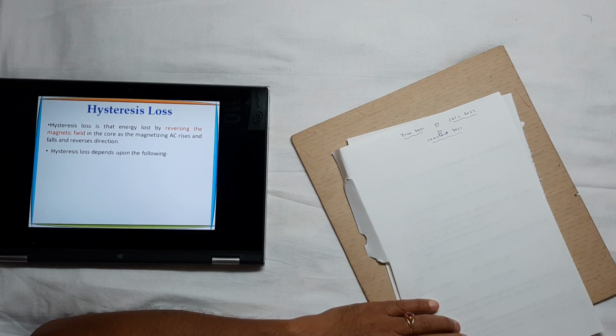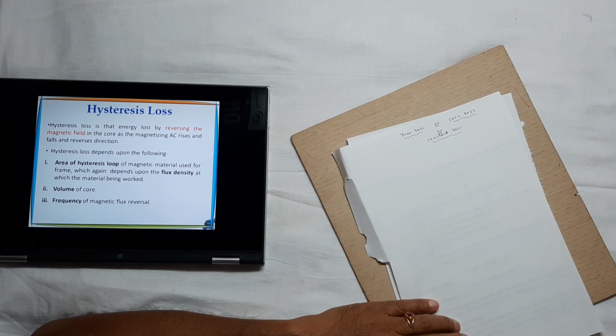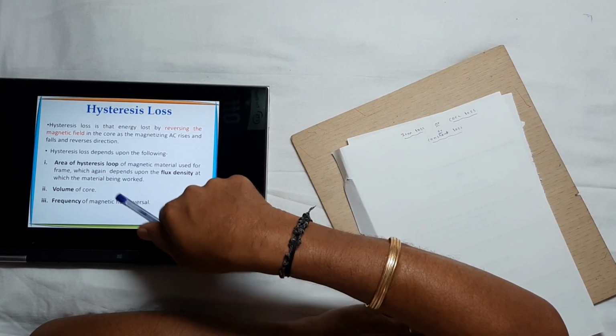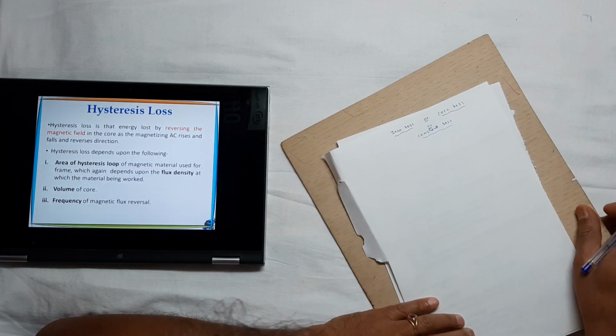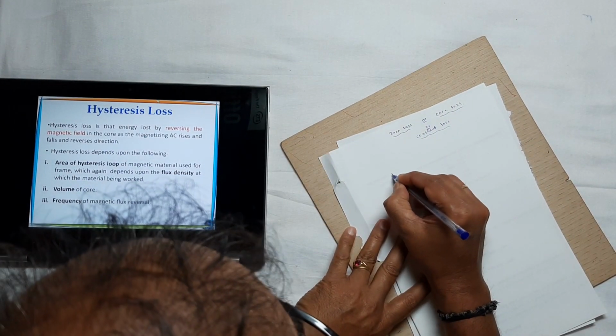Hysteresis loss depends upon the area of the hysteresis loop, which in turn is directly proportional to the flux density, then the volume of the core, then the frequency of the magnetic flux reversal. The hysteresis loss depends on these three factors.